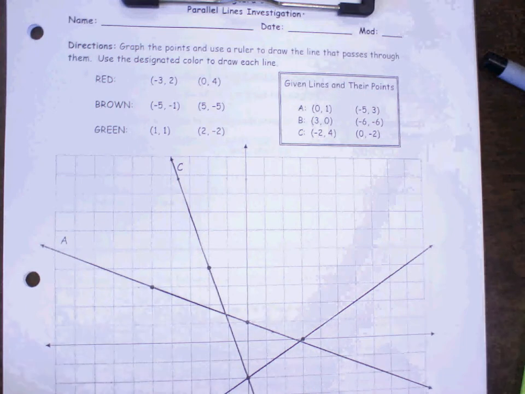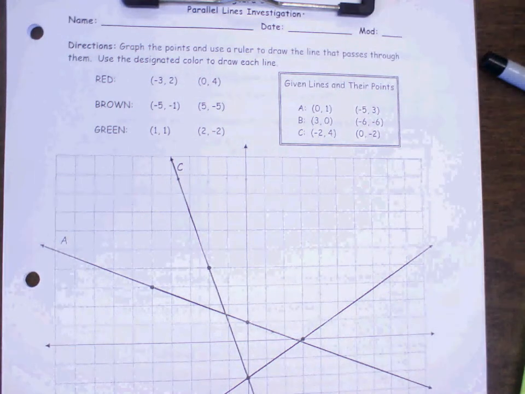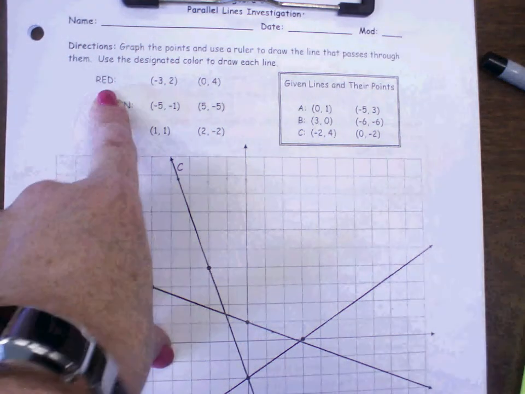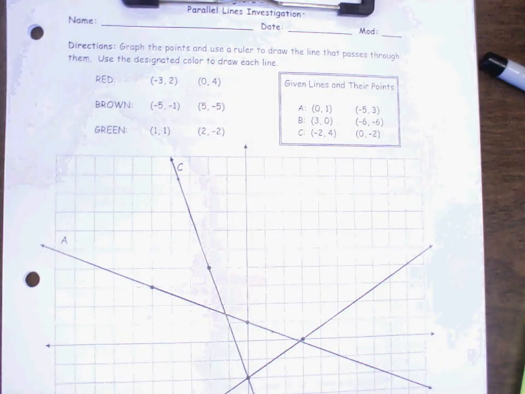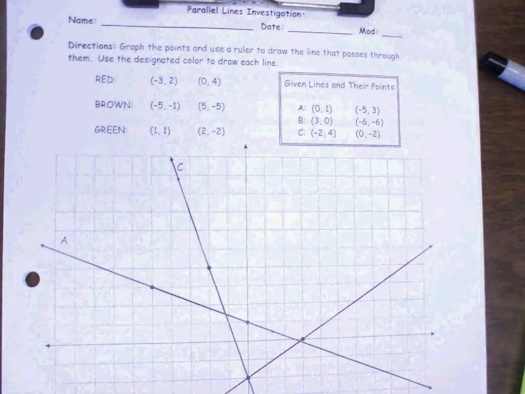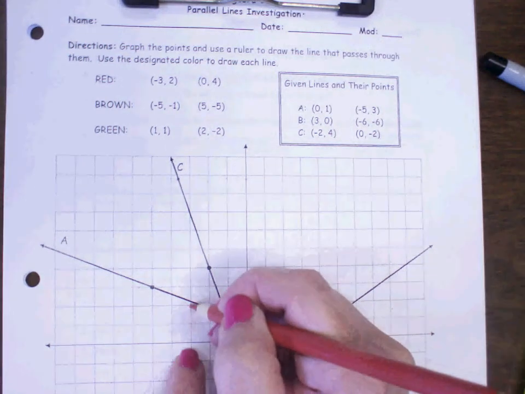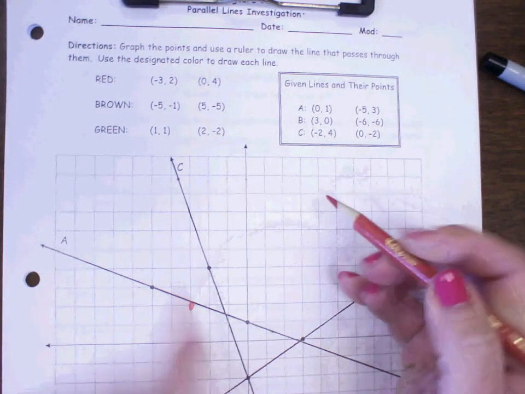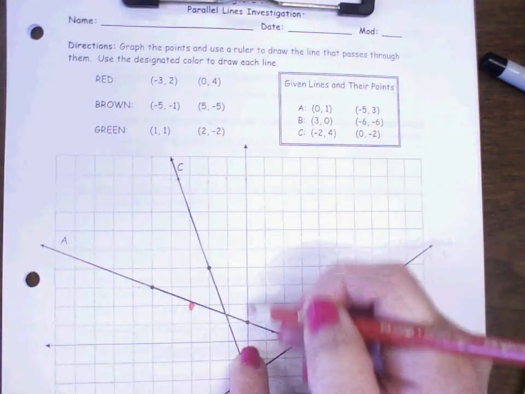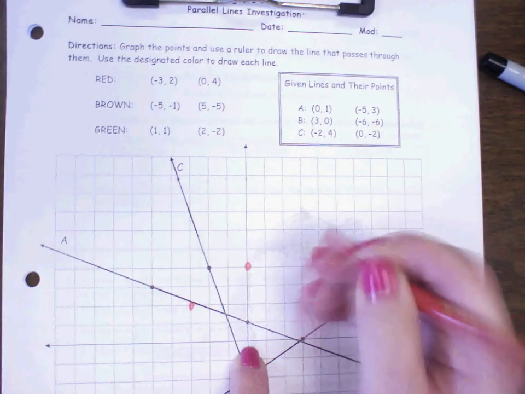All right. So let's go ahead and start with my red. And let's graph those 2 points. So negative 3 and 2, and 0 and 4. 0, 1, 2, 3, 4.